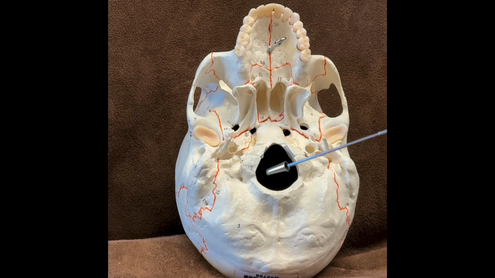We can still see our foramen magnum. And then on either side of that foramen magnum, we have these smooth areas here, and those are known as occipital condyles. And a condyle is a smooth, rounded articular process. This is going to allow the skull to articulate with cervical vertebrae number 1. And that cervical vertebrae number 1, we're going to find out, is also called the atlas.